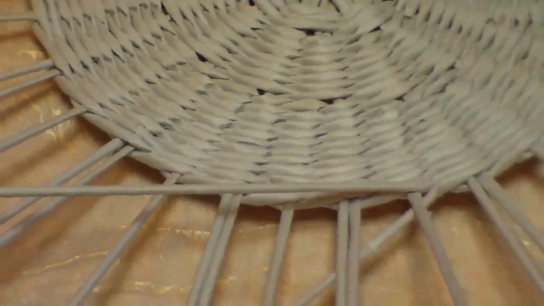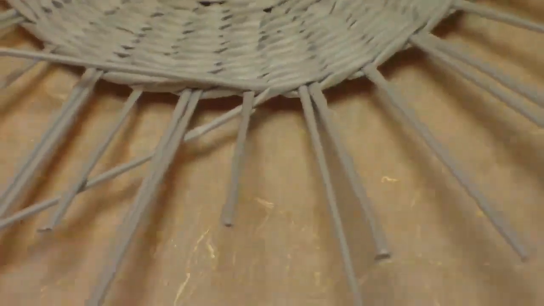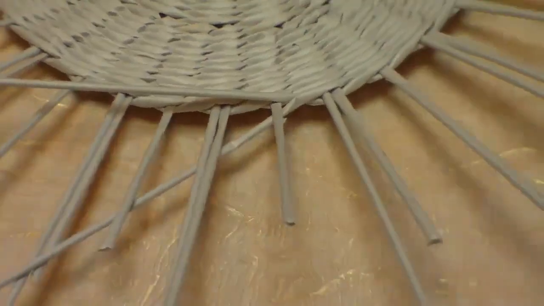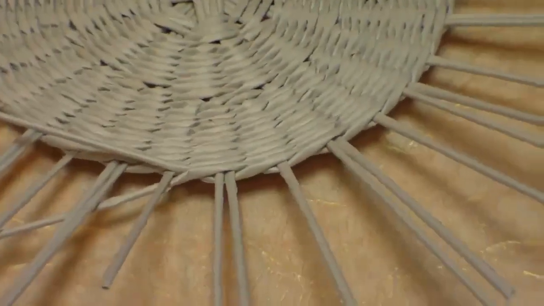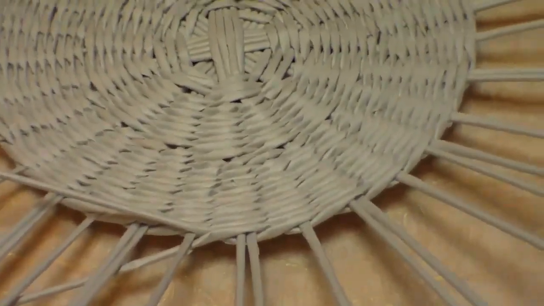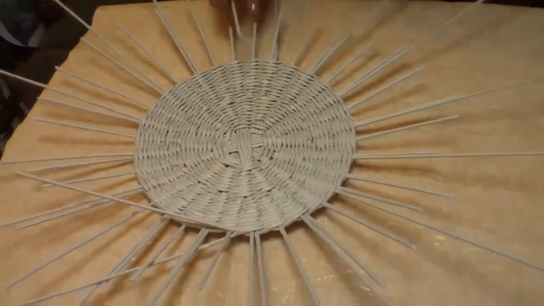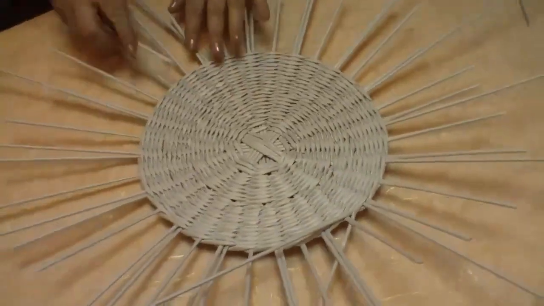That's why we insert additional tubes of the base. I have noticed that with a diameter of 35 centimeters, it is not worthwhile adding a tube to each one.